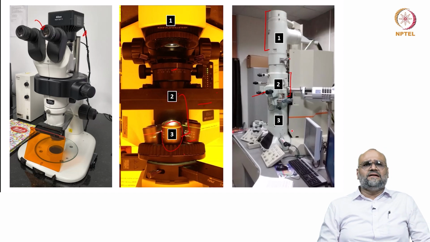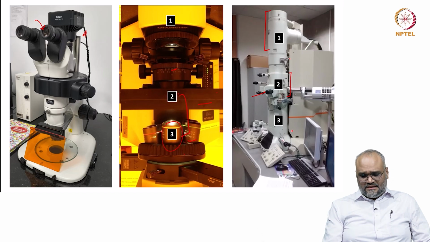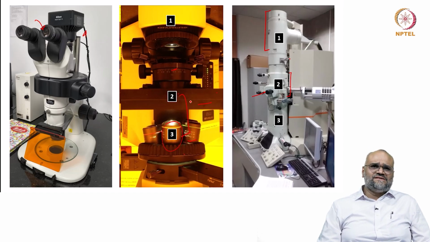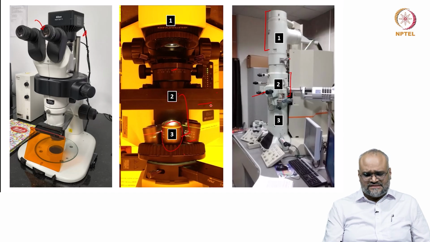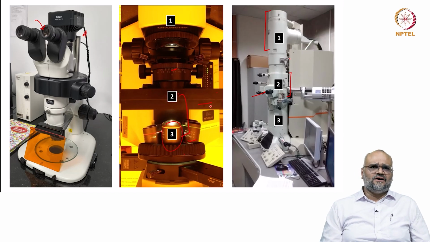But if I draw a parallel, the optical microscope has a physical glass lens and the specimen is placed on a stage, and the focusing here is done by moving the specimen up and down physically. Whereas in a transmission electron microscope, you can correct the specimen height physically by moving the specimen holder, which is indicated with the arrow here, through the goniometer here. But the lens here is actually a field lens, and by changing the strength of the lens, you are kind of changing the focus in the transmission electron microscope.